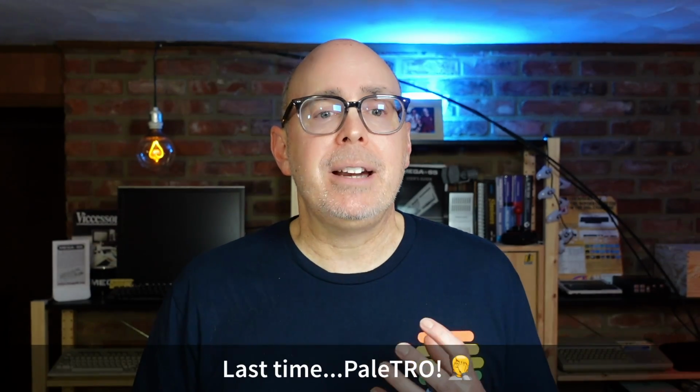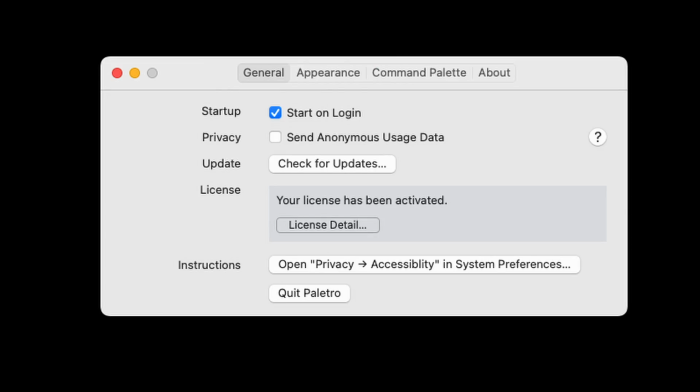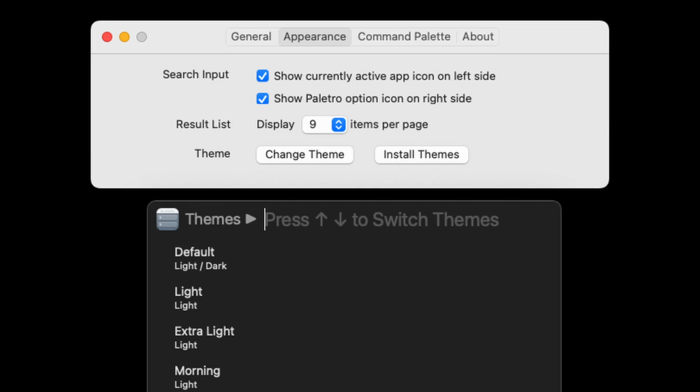So that's pretty simple. Paletor works with DaVinci Resolve, but it is important to note that this software works with any Mac OS X software. If a title includes its own command palette, Paletor has a preference option to deactivate it. Speaking of preferences, here are a few of the other options you'll find in Paletor. You can start on login. You can show the current app icon on the left.